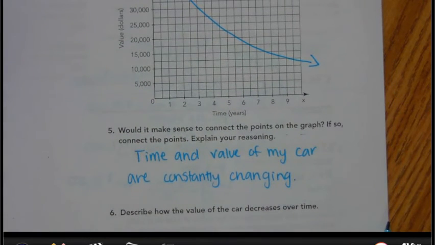Think about it. Can I figure out how much my car is worth after half a year or 1.5 years or 2.5 years? And the answer is yes. All you would need to do is decrease by 6% of whatever that number is, because it's 12% each year. So connecting the dots in this instance would make sense.